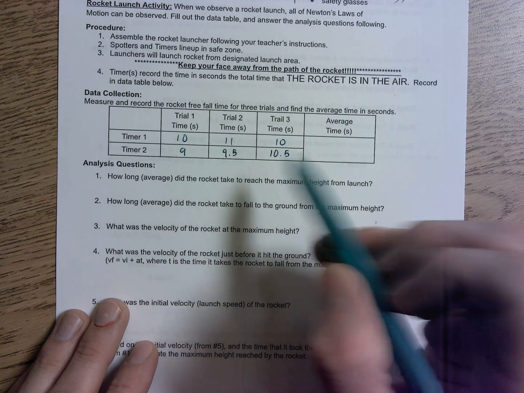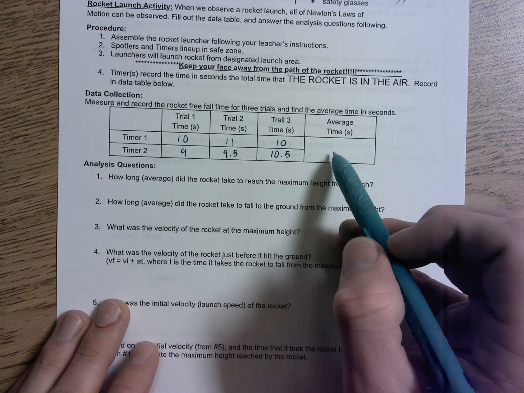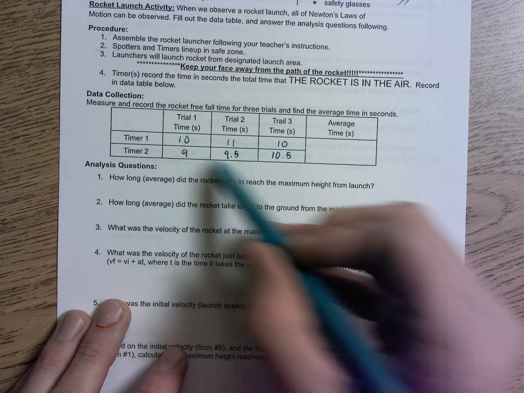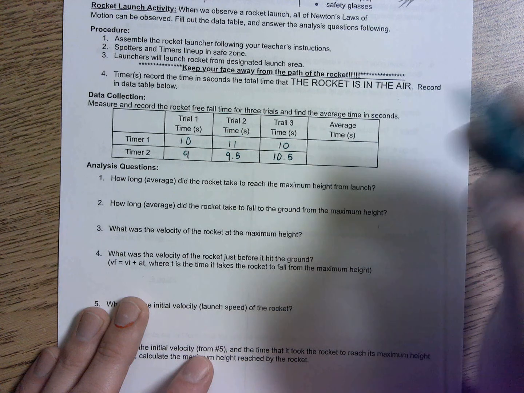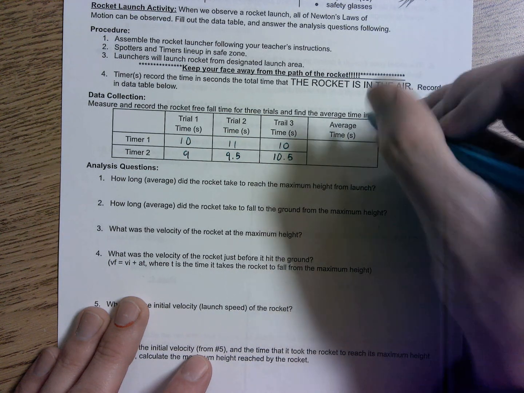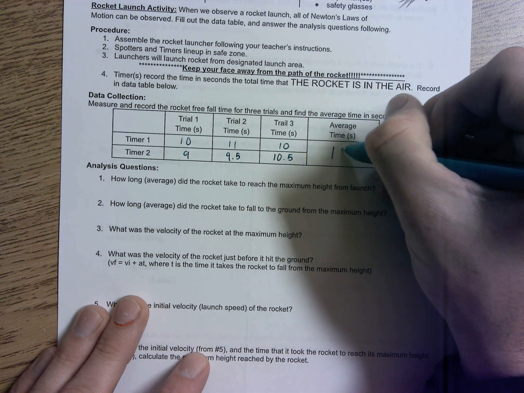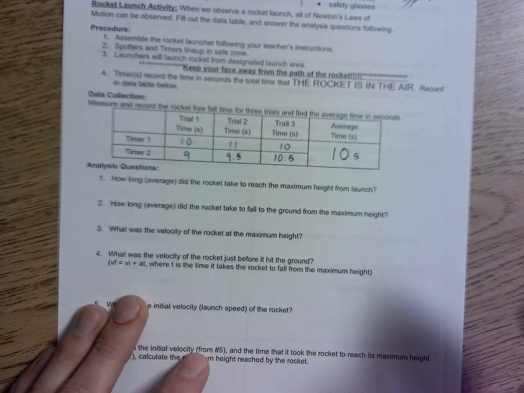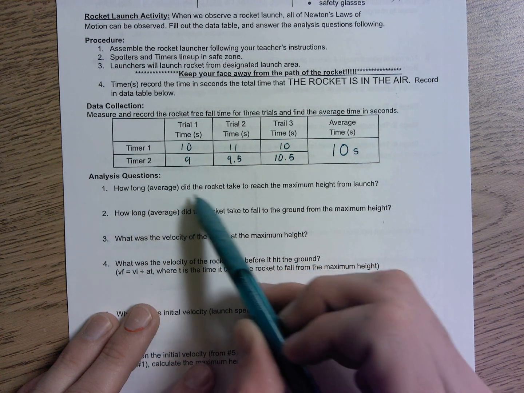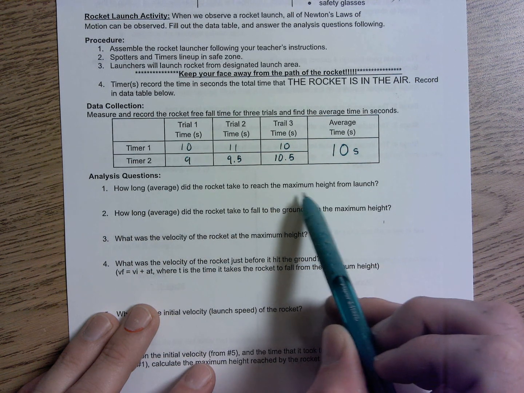Okay, so first thing I'm going to do is, remember, we're going to find the average time, and we're finding the average time for all 6 of these values. If I add all those up, I get 60, but remember, to find the average, we're going to divide by 6. So 60 over 6, we get an average time of 10 seconds.